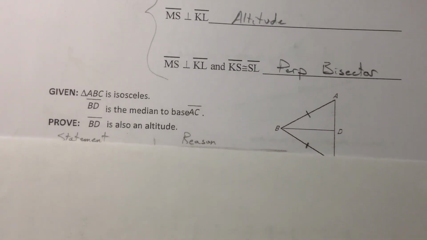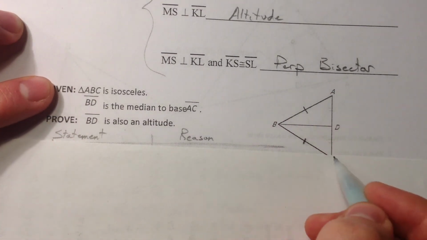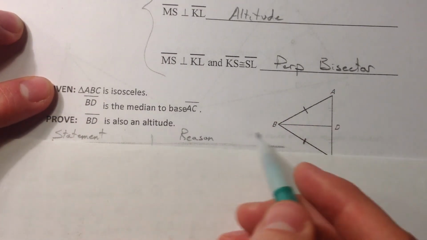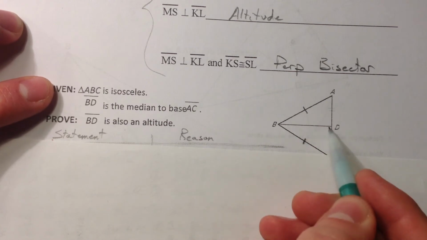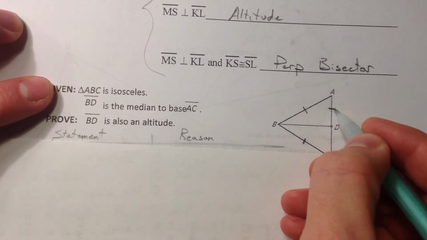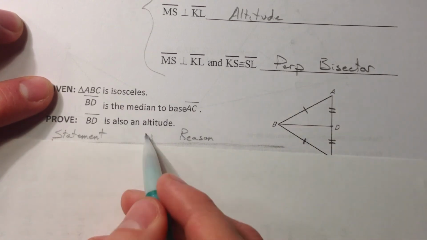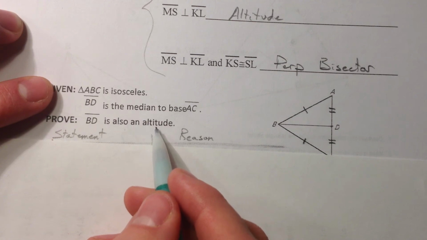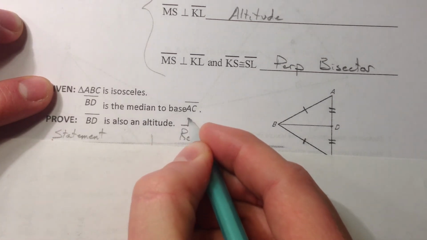So if ABC is isosceles, meaning this side is the same as that. And it's also a median. And a median connects vertex to midpoint, and so I know that this is congruent to this. Prove that it's also an altitude. So prove that it's perpendicular, essentially.